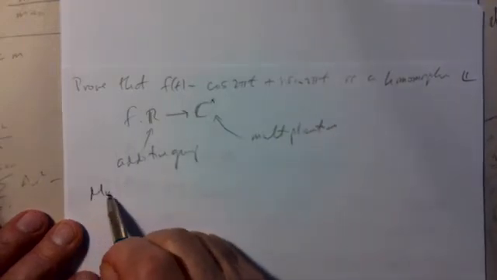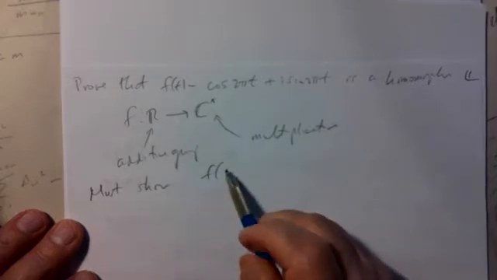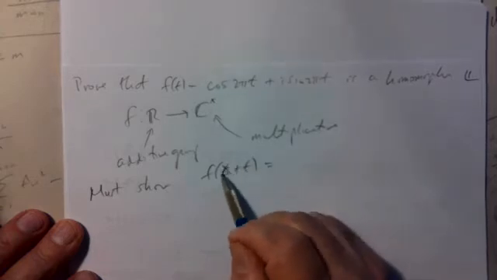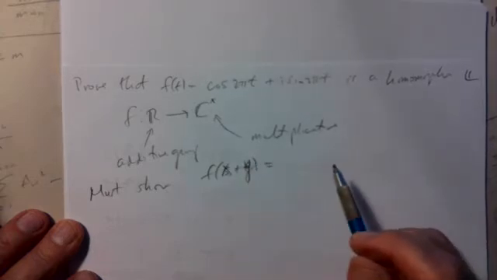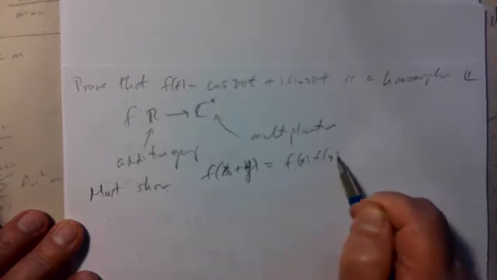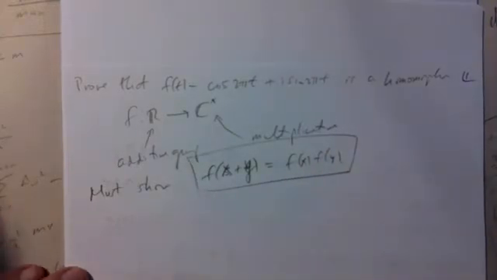So we must show that f of two numbers, let's say s plus t, or I'll write x and y, doesn't matter. F of x plus y is f of x times f of y. That's what it means to be a homomorphism.